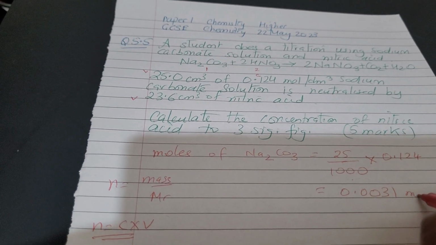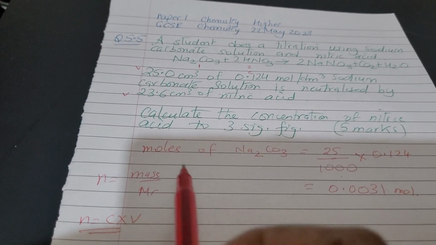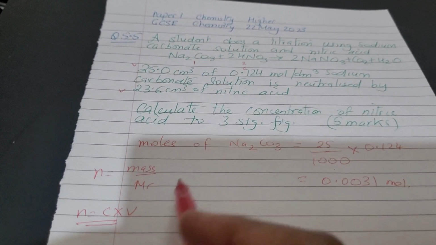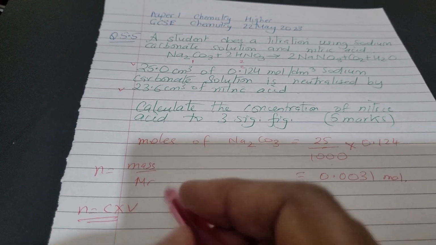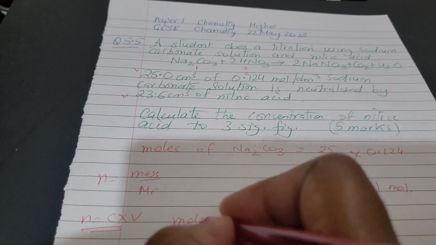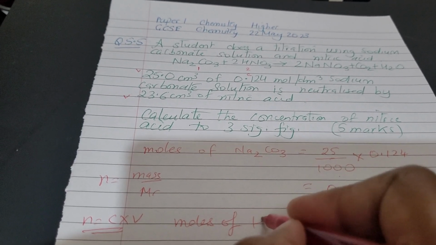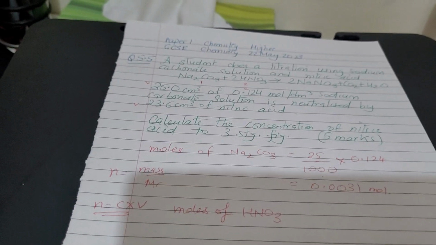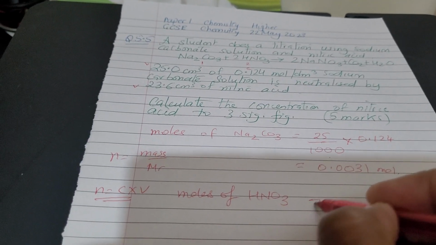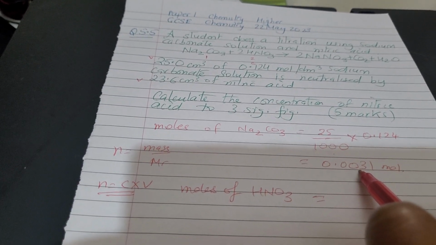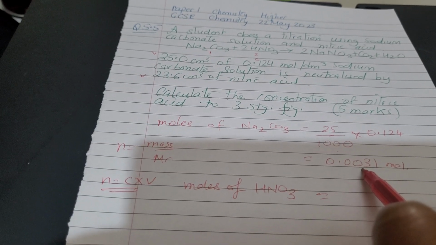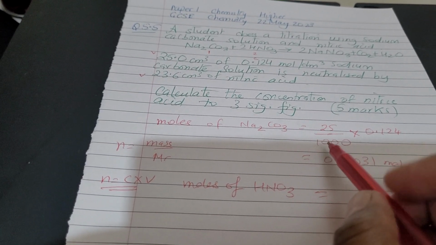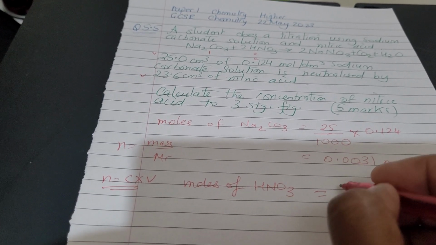0.0031 moles. And now what I'm going to do, like I said to you, the ratio is 1 to 2 here. So what I'm going to do is now work out the number of moles of nitric acid, which is HNO3. And in order to do that, knowing the number of moles for sodium carbonate was 0.0031, because the ratio is 1 to 2, I'm going to times that by 2 first.